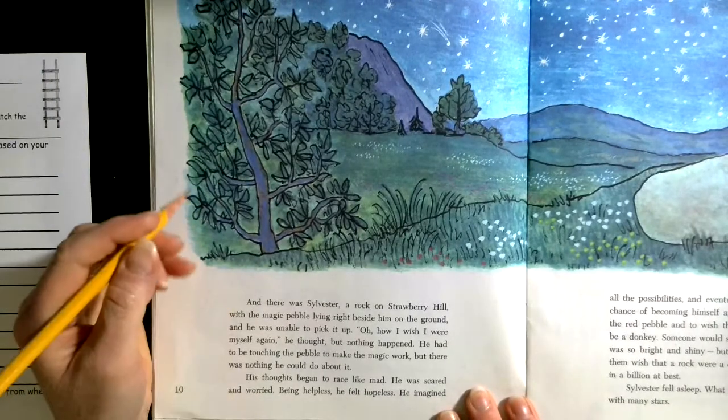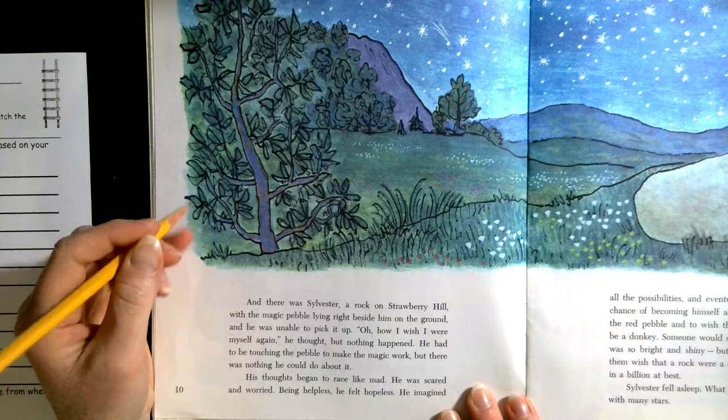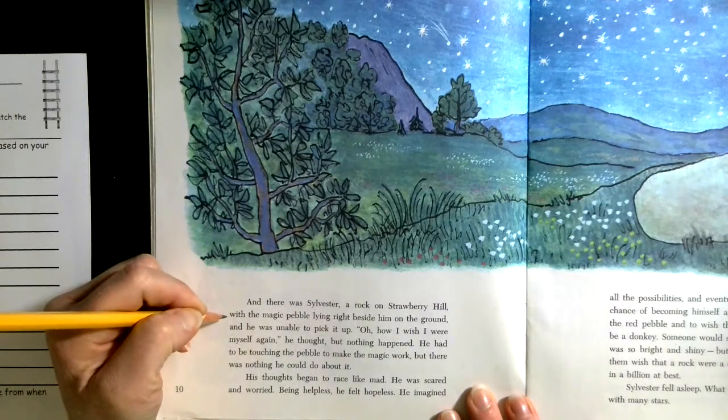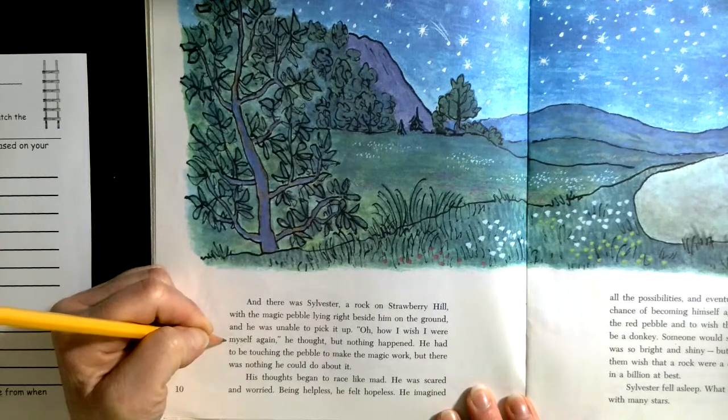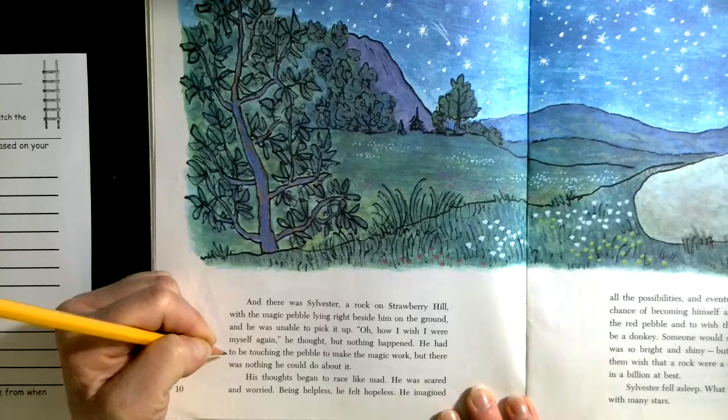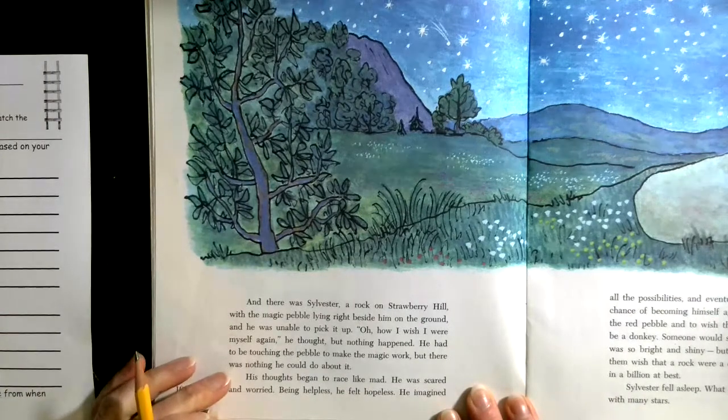And there was Sylvester, a rock on Strawberry Hill, with the magic pebble lying right beside him on the ground, and he was unable to pick it up. Oh, how I wish I were myself again, he thought. But nothing happened. He had to be touching the pebble to make the magic work. But there was nothing he could do about it.